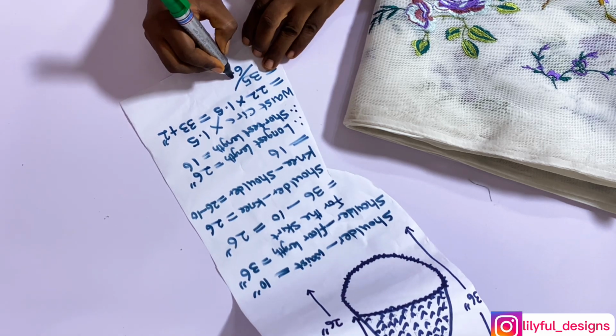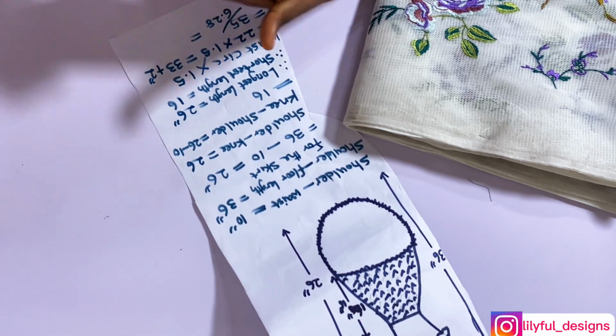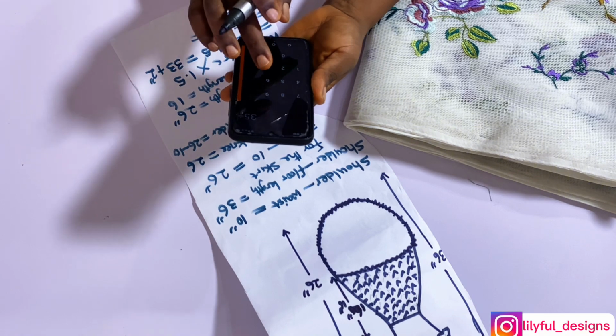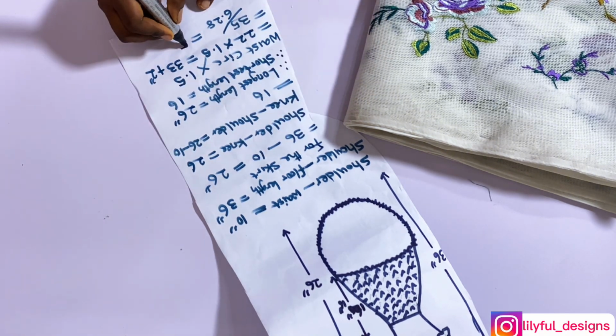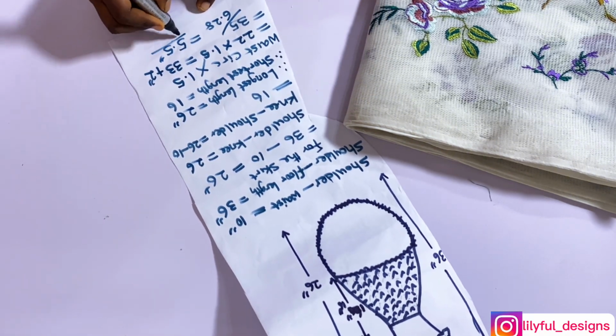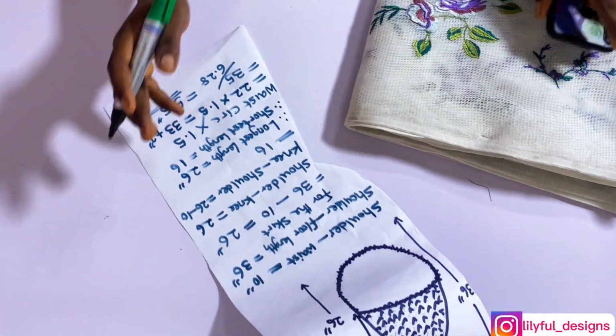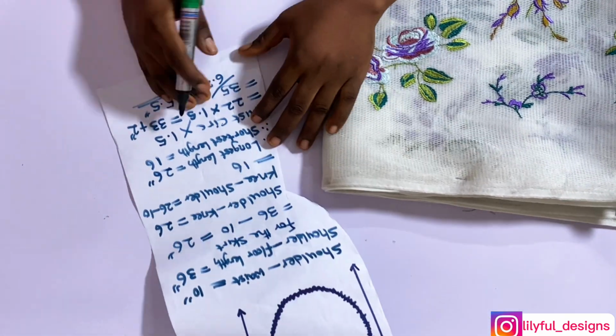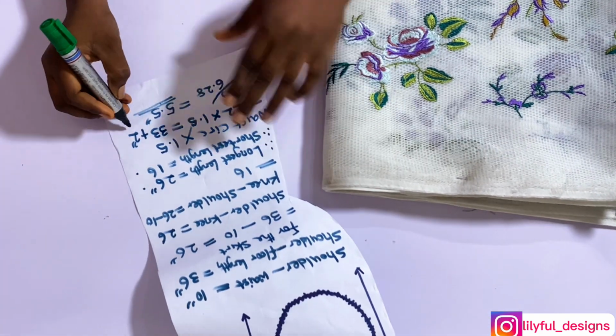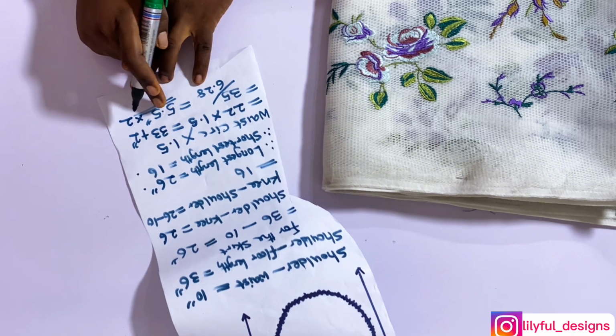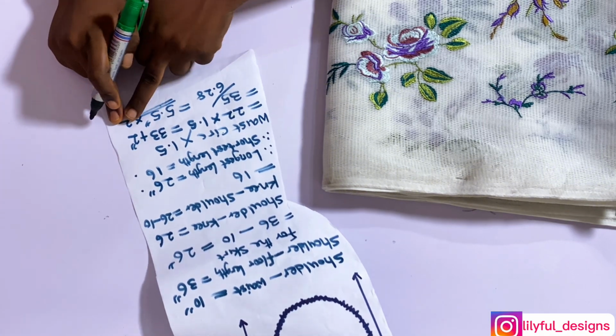Since I'm cutting a full circle, I will divide it by 6.28. That is the formula to divide with when cutting a full circle, and I'll end up with 5.5 inches as my waist radius.